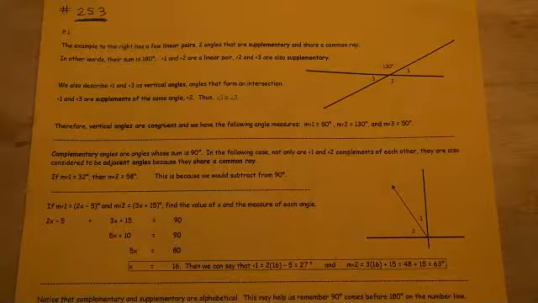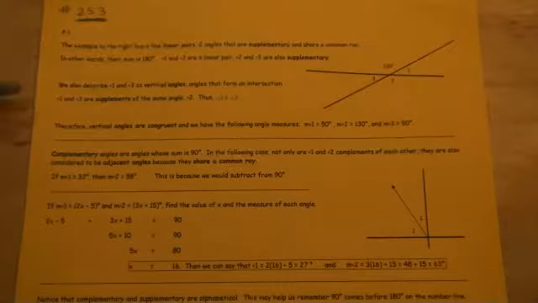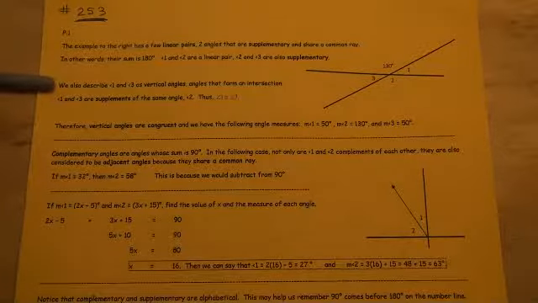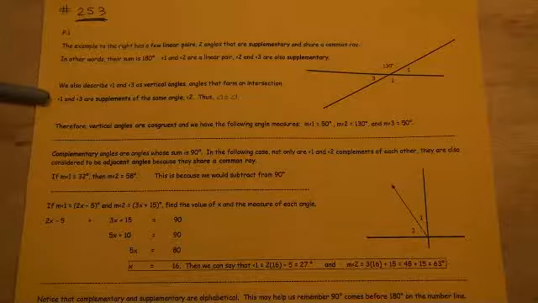Angle 2 and 3 are also supplementary. Same way, they add up to 180 degrees. Angle 2 and 3 are also considered to be a linear pair. Now, we could describe angle 1 and 3 as vertical angles, angles that form an intersection. Now, angle 1 is supplementary to angle 2. Also, angle 3 is supplementary to angle 2. So that's why I can state here that angle 1 and 3 are supplements of the same angle.